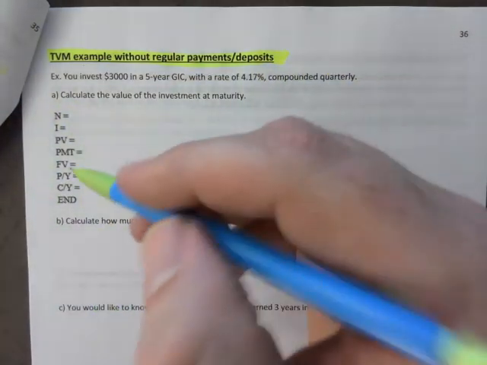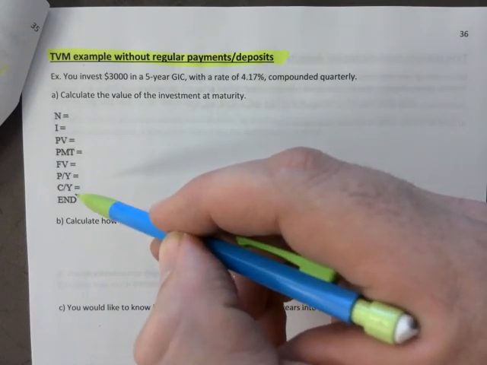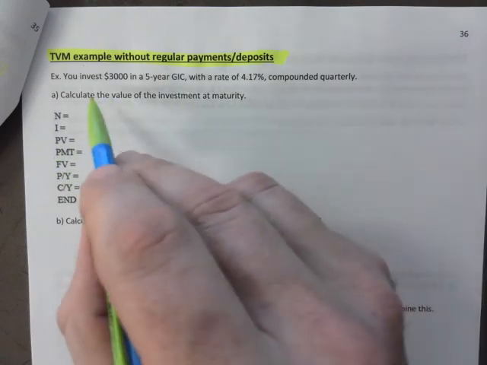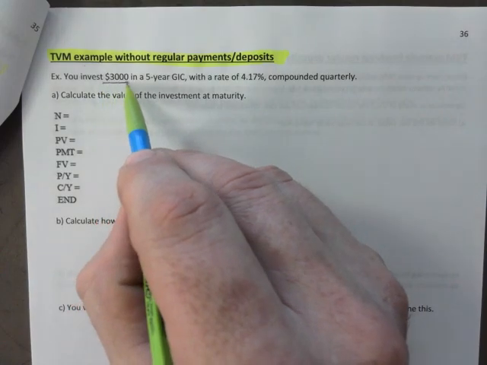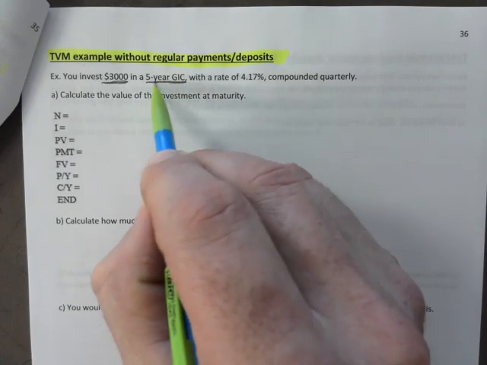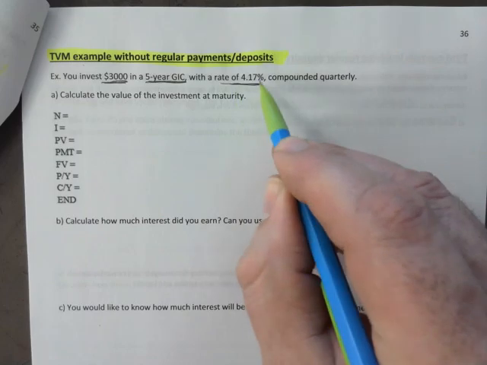So let's see what we can fill in. Sometimes you want to fill in right away what you know, and then other times you're like, maybe they're asking for this, I'm not sure here, right? So you invest $3,000 at a 5-year GIC with an interest rate of 4.17. This one is easy.